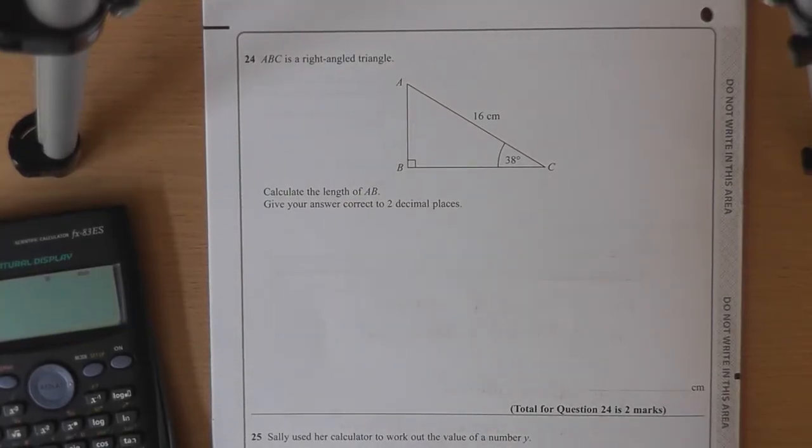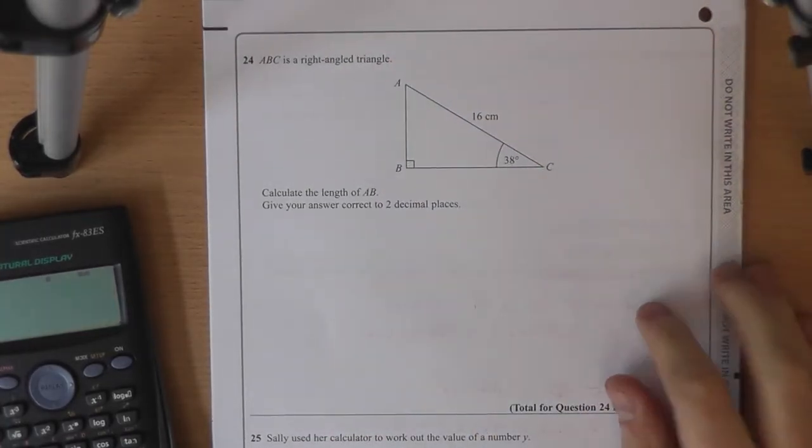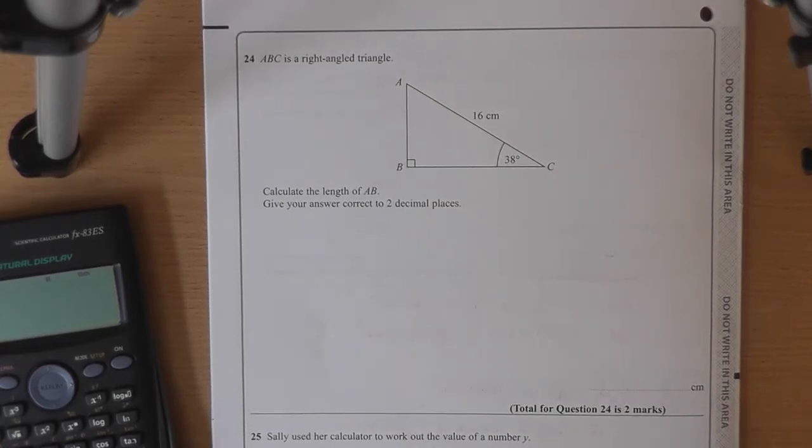Question 24. ABC is a right angled triangle. Calculate the length of AB. That's this side here. Give your answer correct to 2 decimal places. Now there's something interesting about this question. We're talking about right angle triangles, we're talking about angles, we're talking about sides. You might be starting to think, oh, well, it's talking about sides of a triangle. Well, maybe we're looking at something like Pythagoras with the boxes on each side. Trouble is, we've only got one side given to us there. For a Pythagoras question, we'd have to have two, so that we could then work out the third.